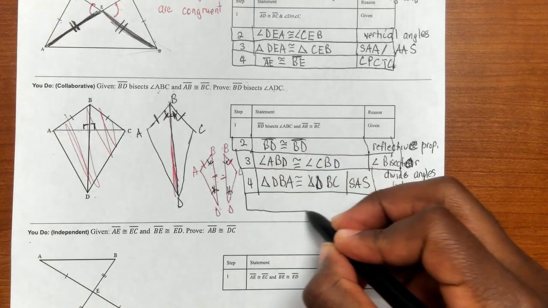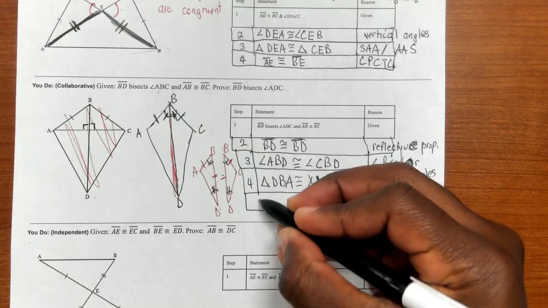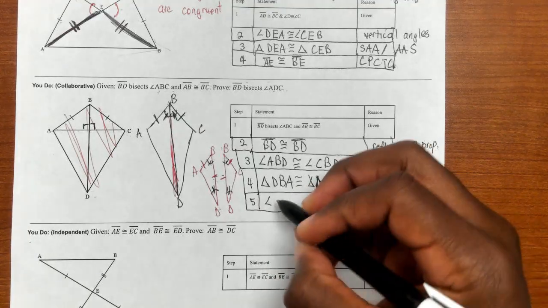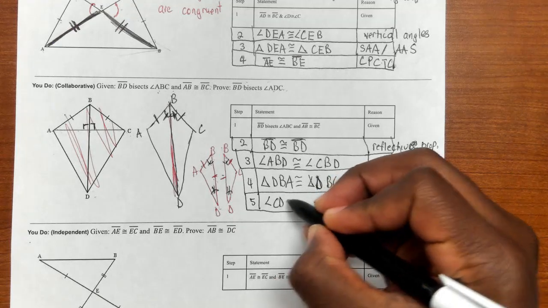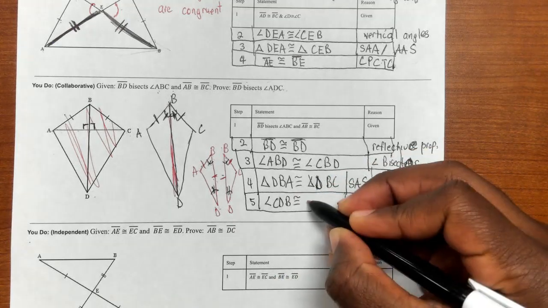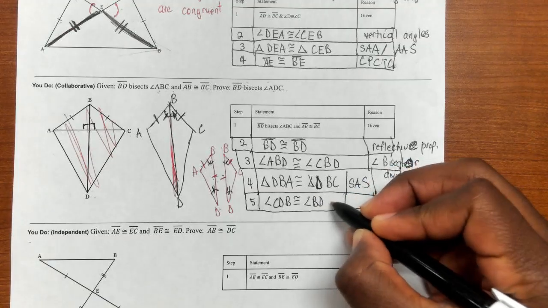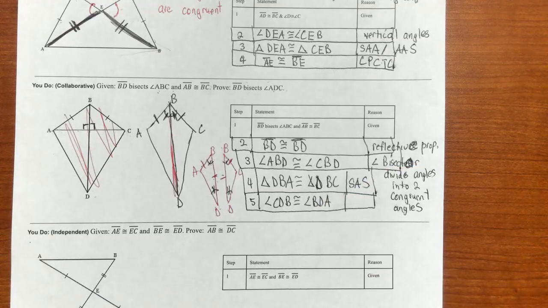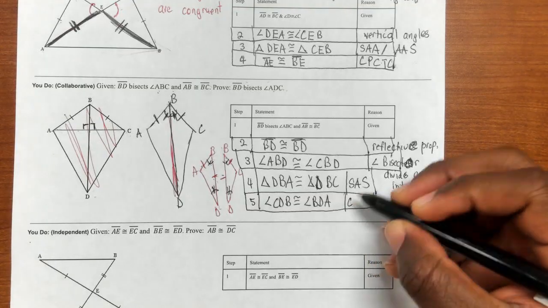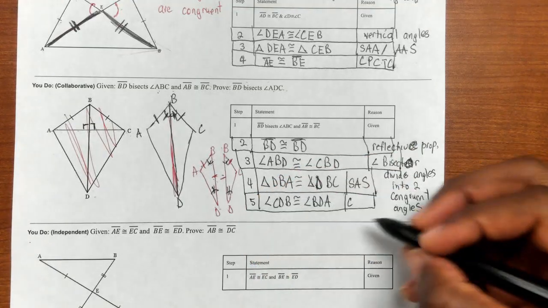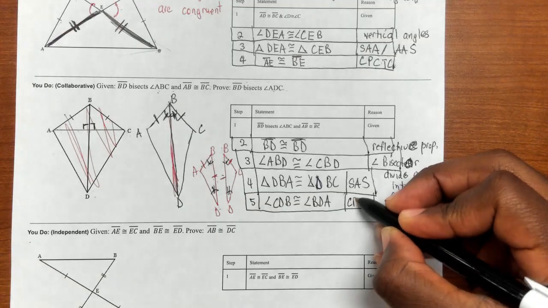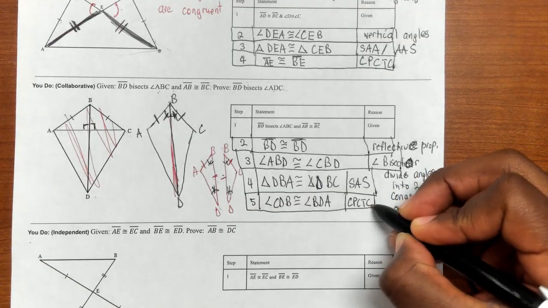So now we could state that angle CDB is equivalent to angle BDA. The reason we could say that is that we're using corresponding parts of congruent triangles are congruent.